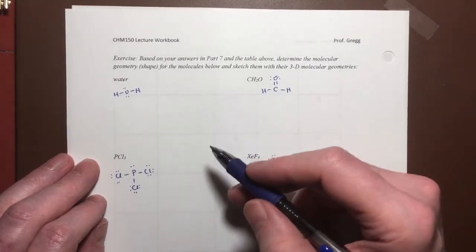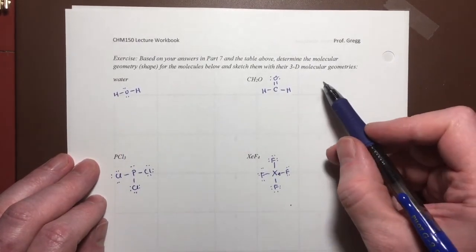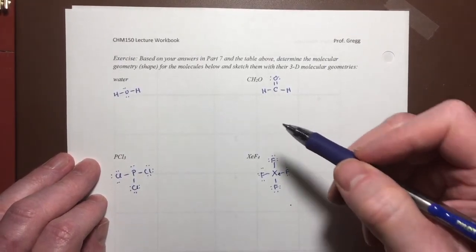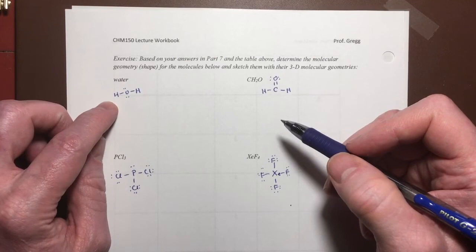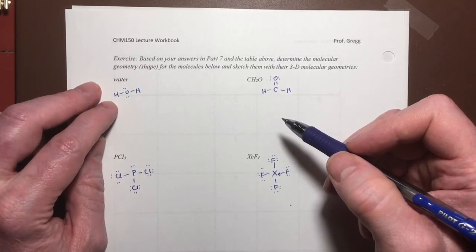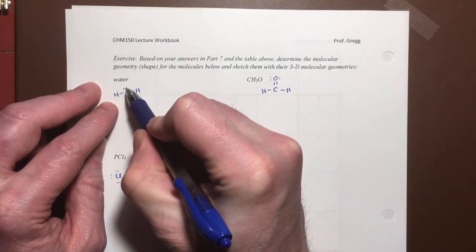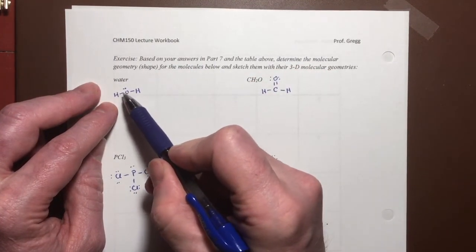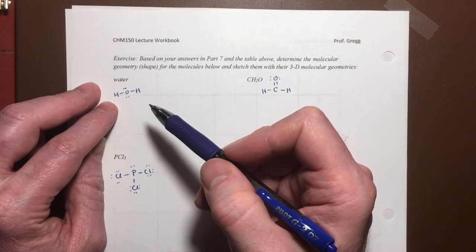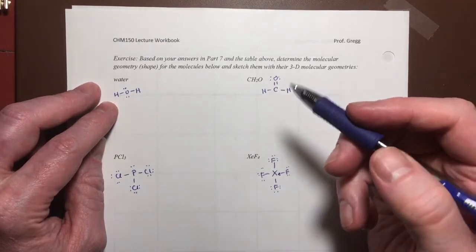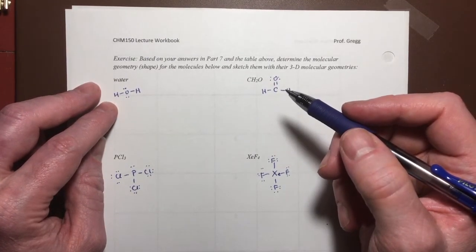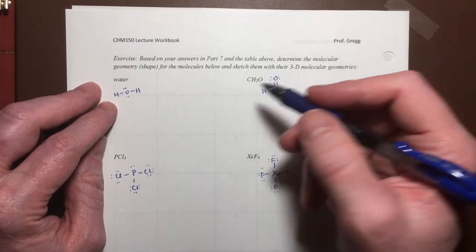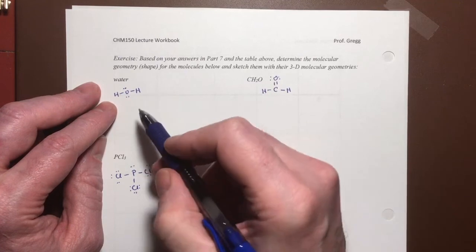Now we're going to use these Lewis structures to help us determine the three-dimensional shape of these molecules. Remember that the first thing we have to do is determine how many electron domains are around the central atom. This oxygen has 1, 2, 3, 4 electron domains around the central atom. 4 electron domains is a tetrahedral geometry of electron domains. So I'm going to go ahead and start to draw that.